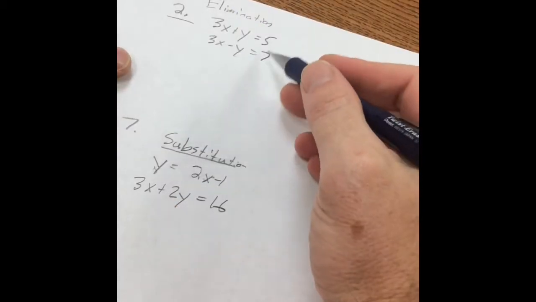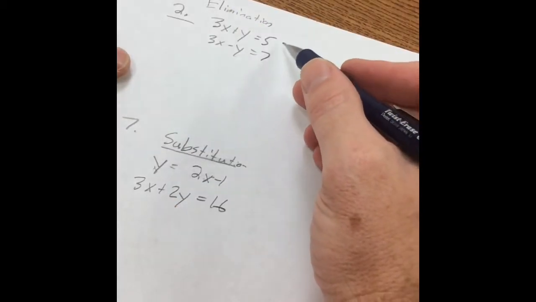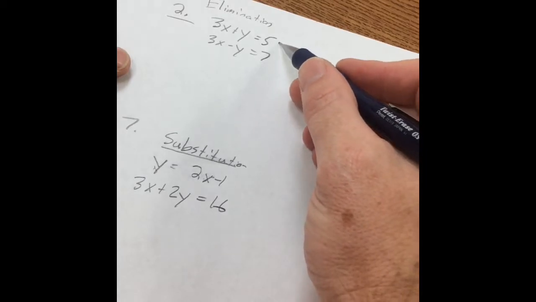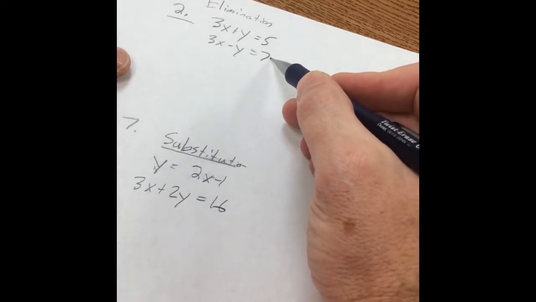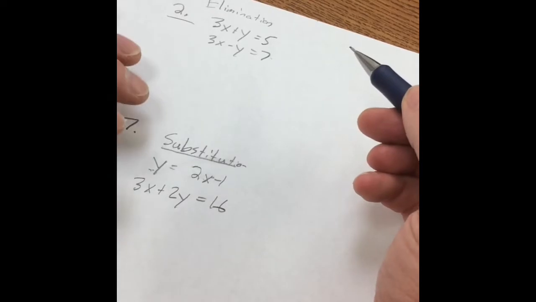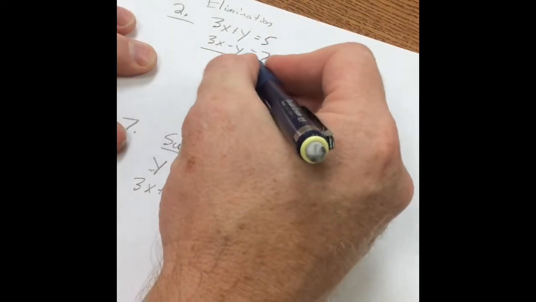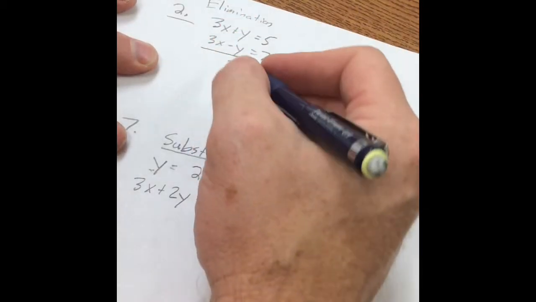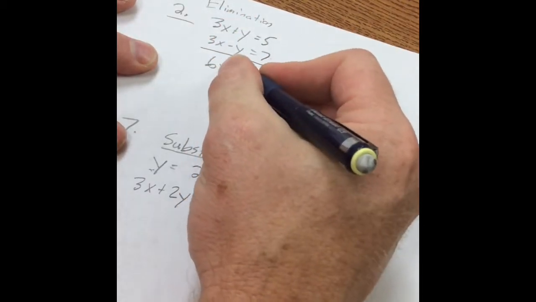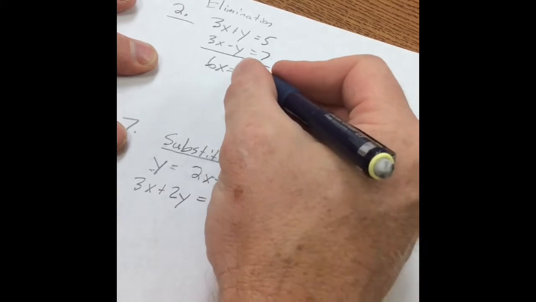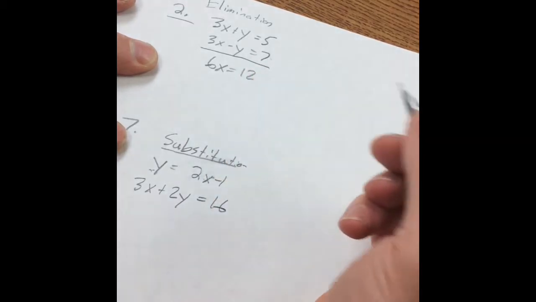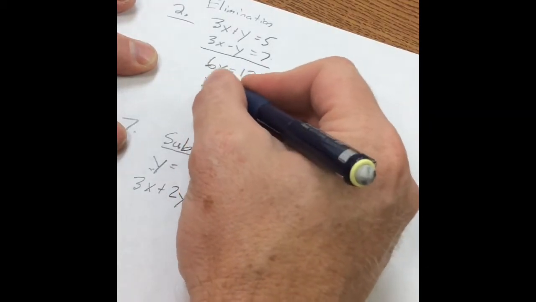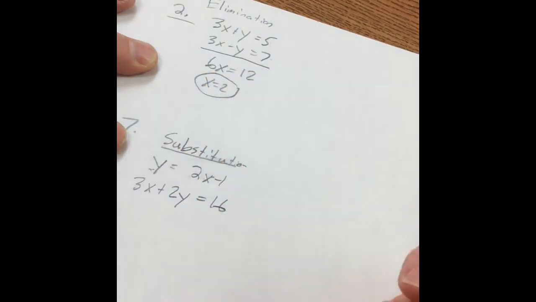Elimination is often called combination because what you're doing is you're combining one equation with the other through addition, right? And it's also called elimination because your goal in combining those two is to eliminate one of the variables. And if I just add straight down, I get 6x is equal to 12. Dividing both sides by 6 to solve for x, I get x equals 2. And we've already halfway solved for this.